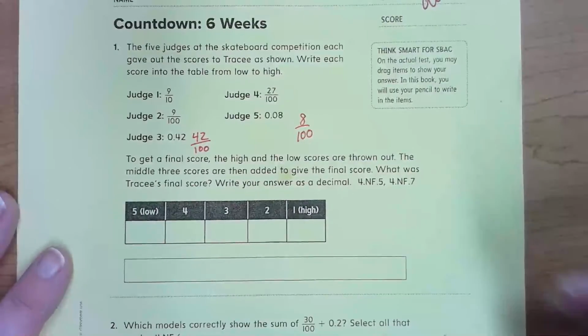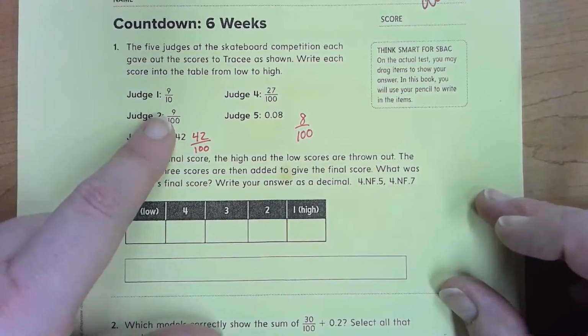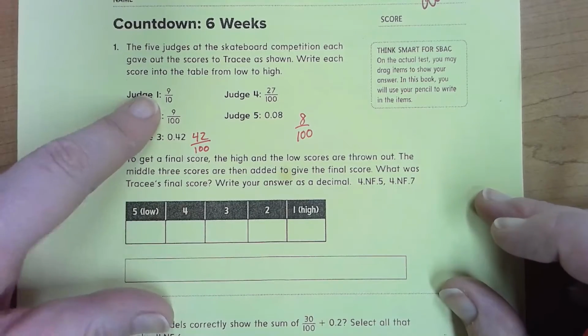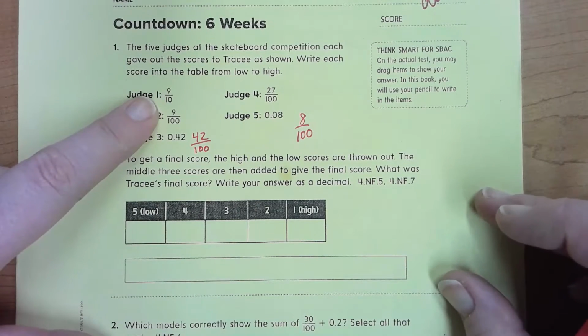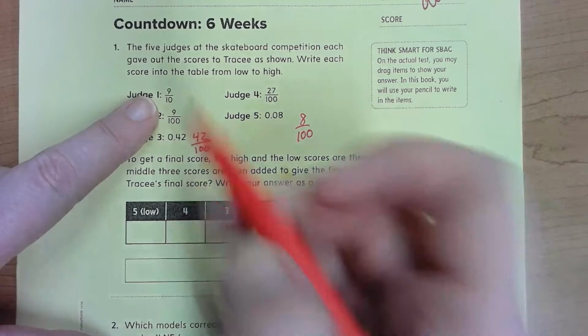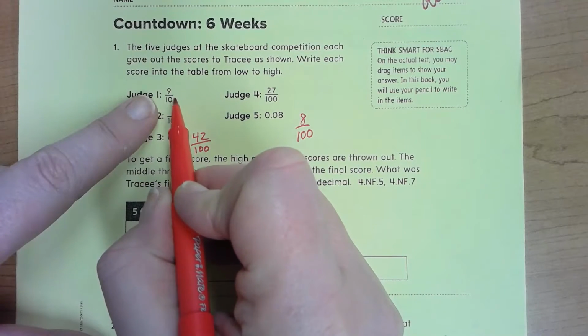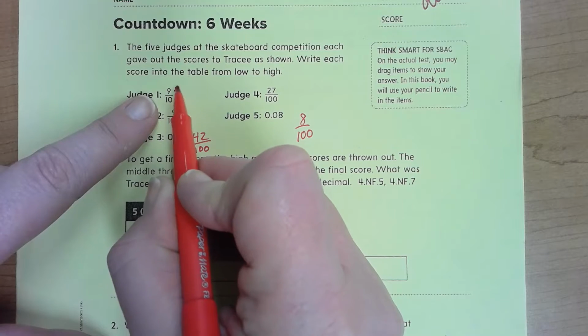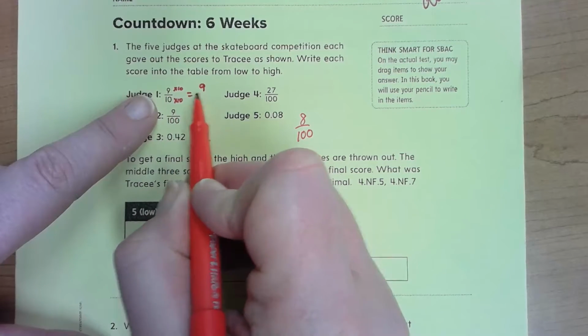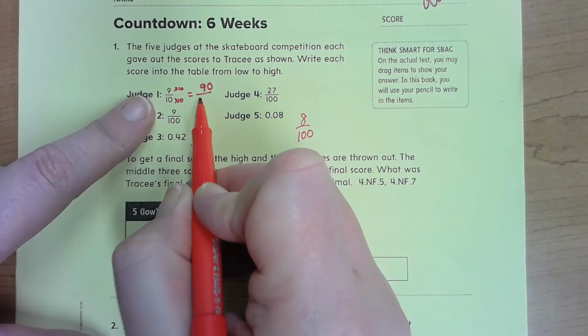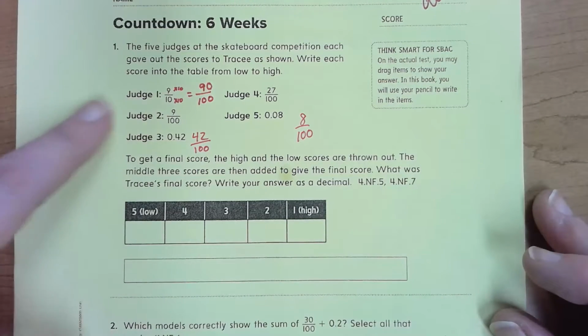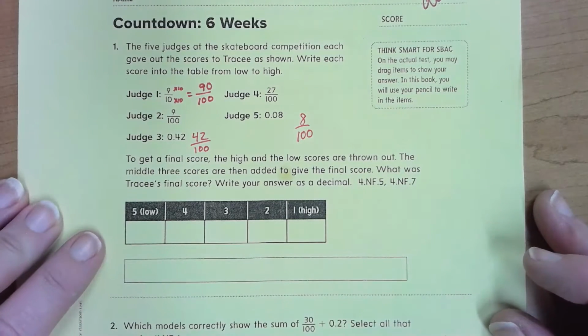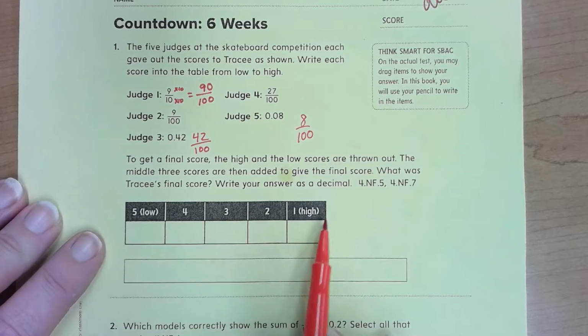Now, if we have to compare these and write them high to low, we have a bunch that are hundredths, but 9/10 is only in tenths. Remember though, we can change that to hundredths if we multiply by 10. So 9/10 is really 90/100ths, okay? Now we can write them low to high.